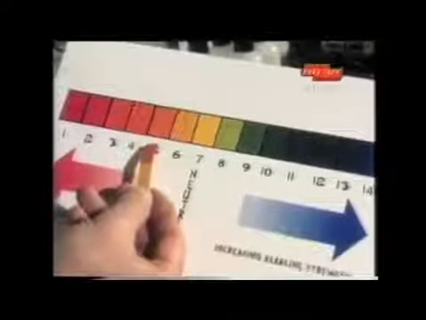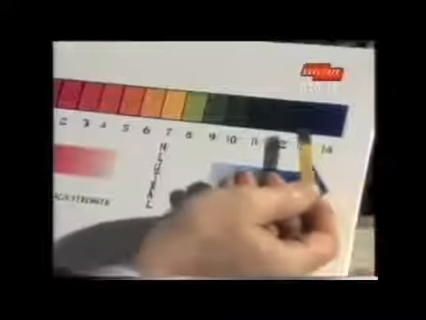And here I've got some ordinary household bleach, and if we test this again, what do you see there? Wow, now that's very blue, greenish. So that's an alkali. Right. Liquids and solutions that are neither acidic nor alkaline are called neutral. Water is a good example of a neutral liquid.